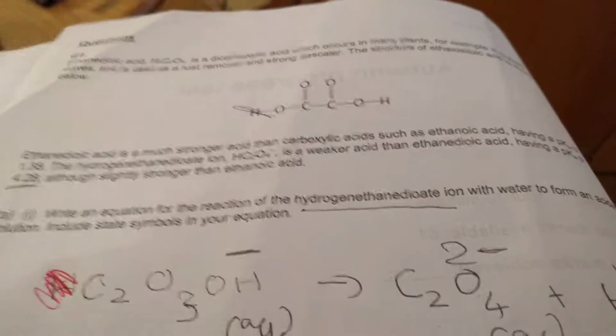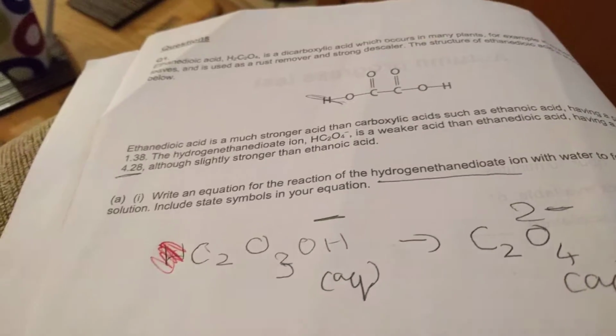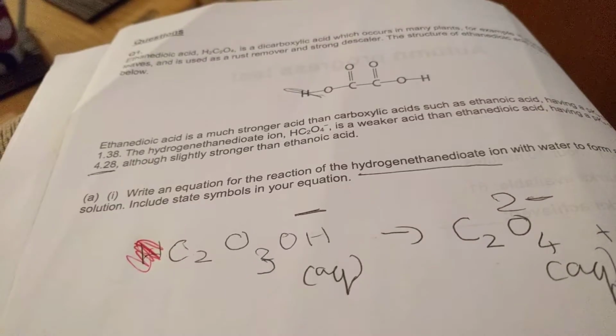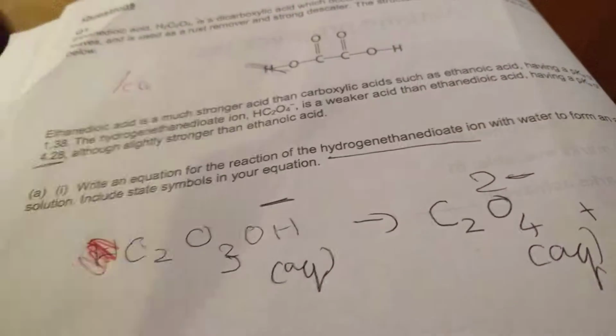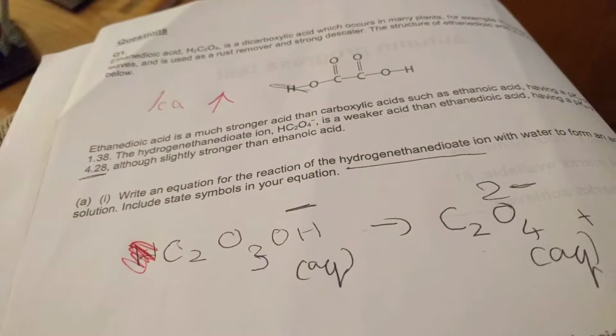And then you're told that the ethanedioic acid is a much stronger acid than the hydrogen ethanedioate ion. So therefore you're going to expect a Ka to be larger for the ethanedioic acid than for the hydrogen ethanedioate ion.